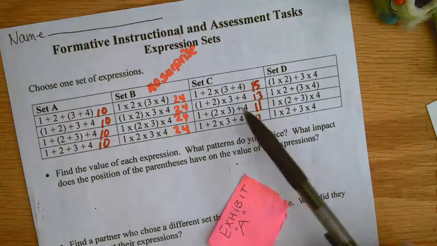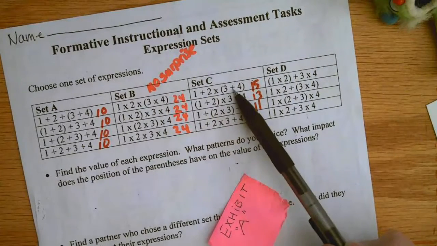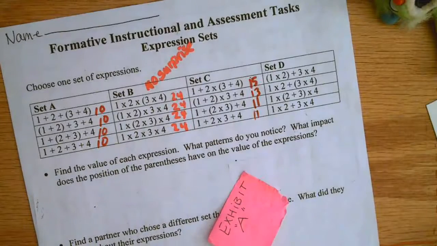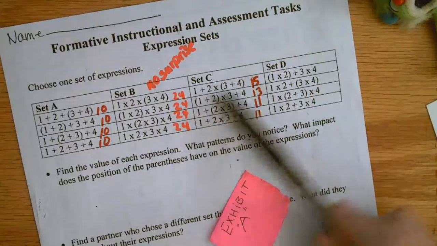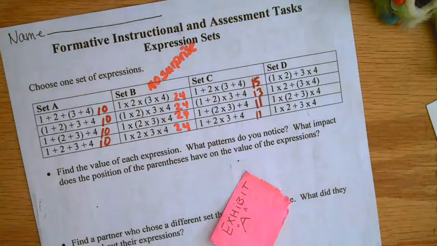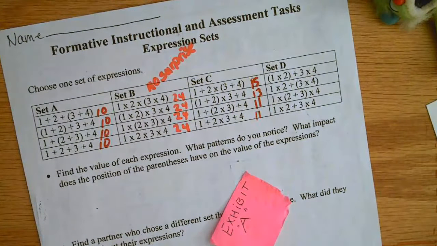However, when we did have mixed operations, like in set C, the placement of the parentheses did change the answer. As you remember, if we did this 3 plus 4 first and then multiplied and then added 1, we came up with 15.